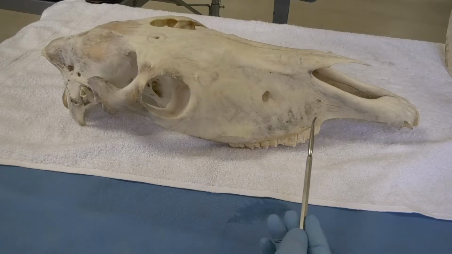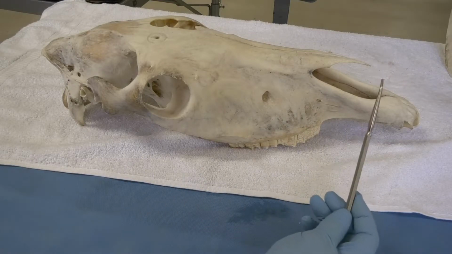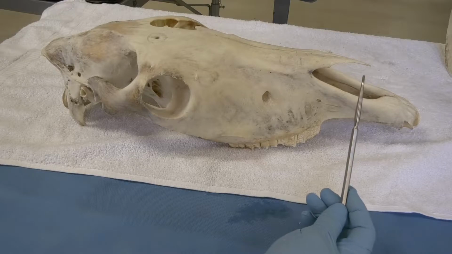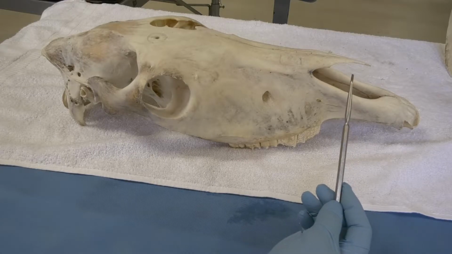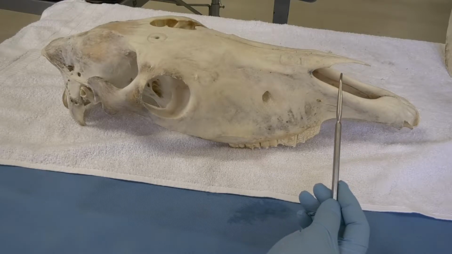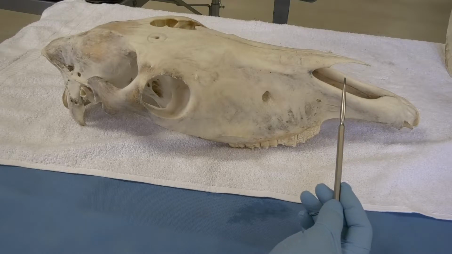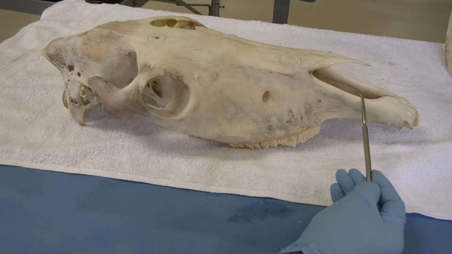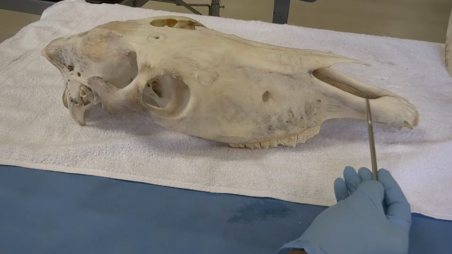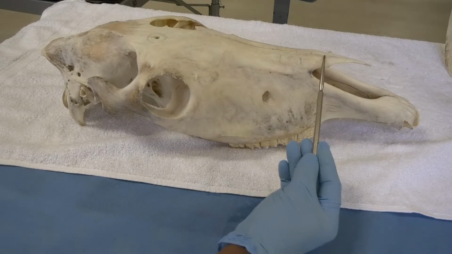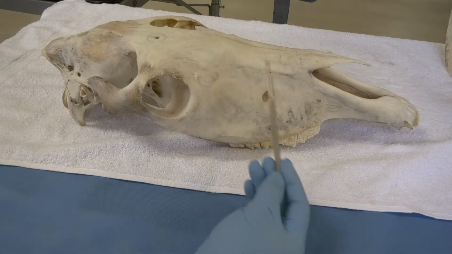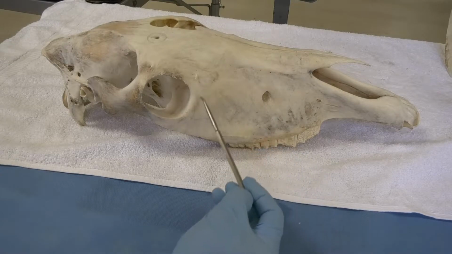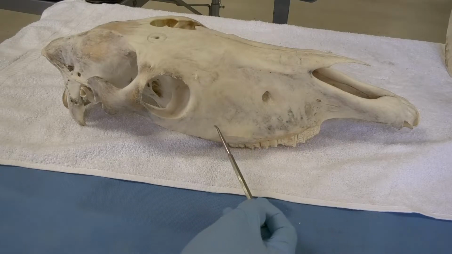When we come to the skull of the horse, there are certain structures that you need to pay attention to. First, let us go through the bones of the skull and the facial bones. Starting with the most rostral, this is the incisive bone. This is the nasal bone. Over here, this is the maxilla, or the maxillary bone.